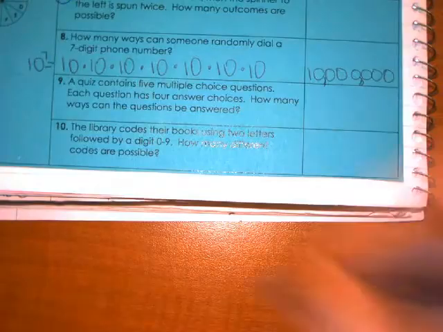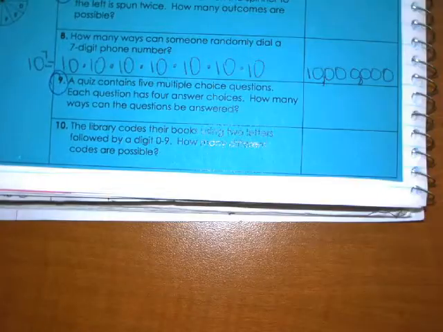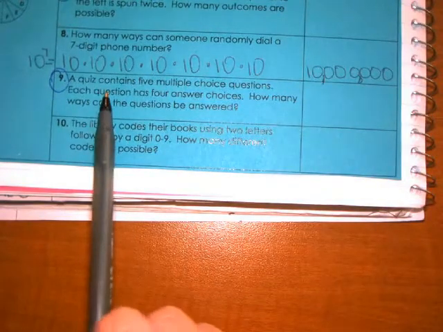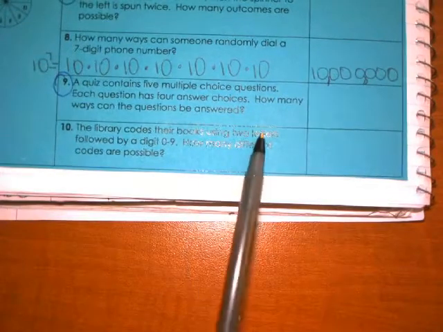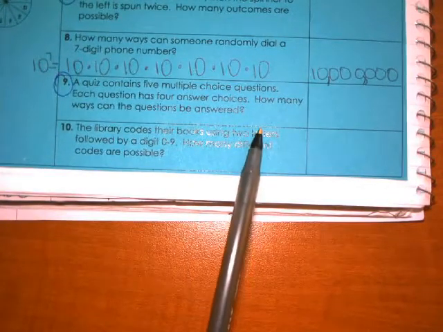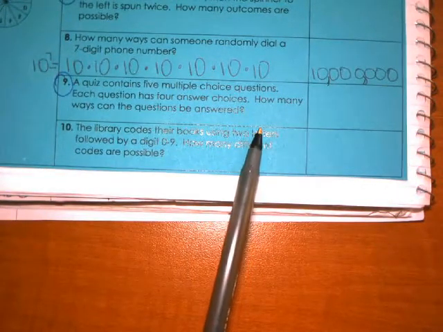Okay, so based on that question number 8, I now want you to do number 9 on your own. Okay, and then let's do number 10 together. Very similar to 8 and 9. This time it's talking about the library codes their books using 2 letters. So if it's 2 letters, it's like AA, AB, AC, whatever the case may be.